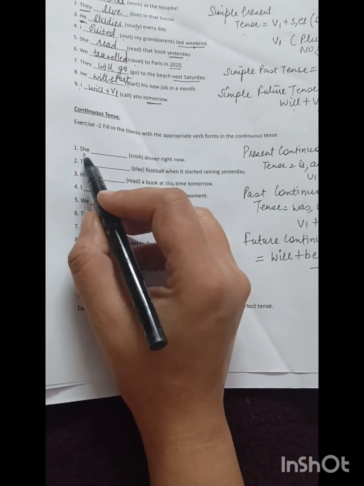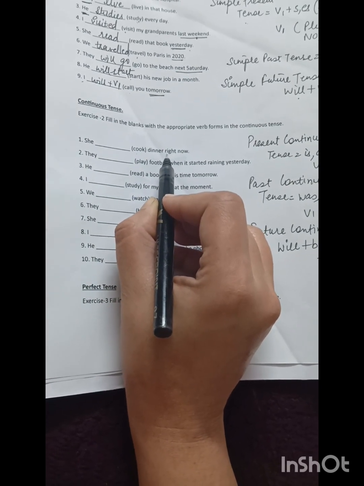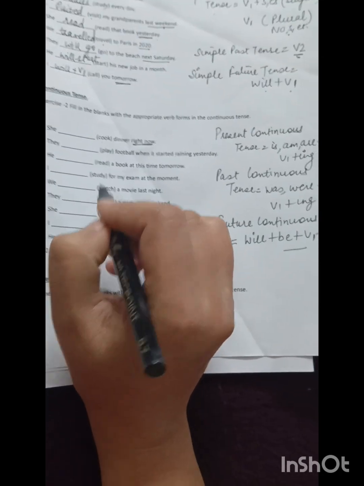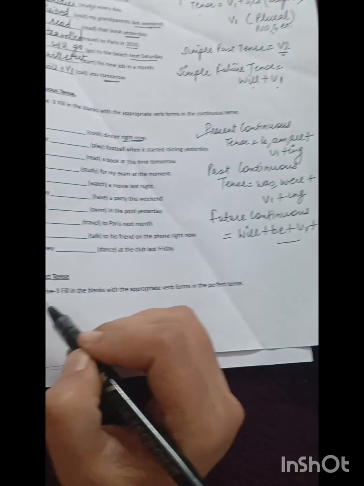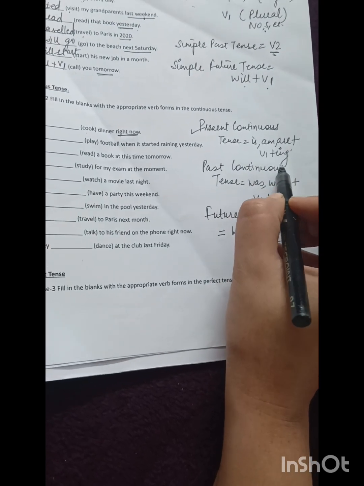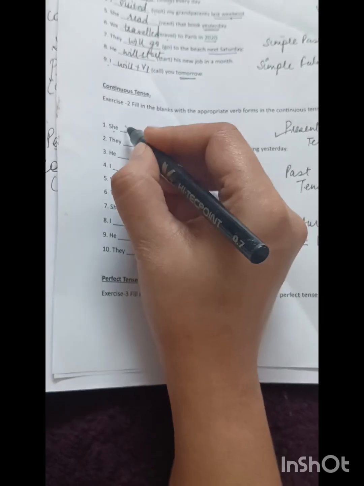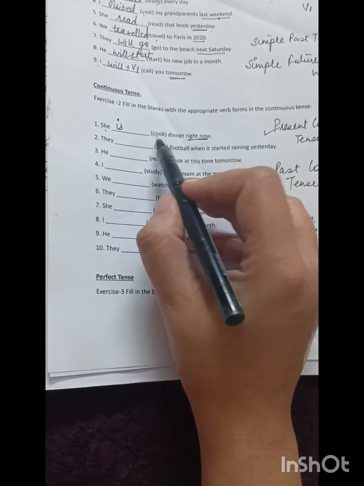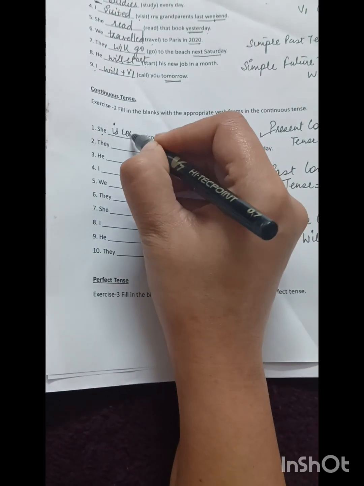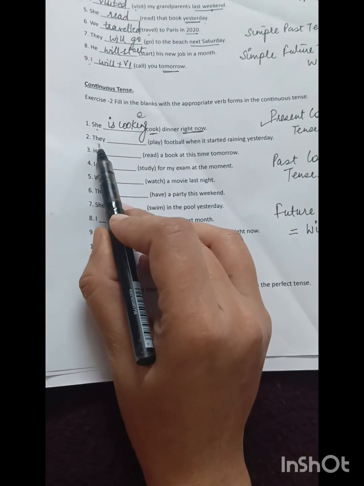So now she cook dinner right now. That means the action is happening right now. So we can refer it for the present continuous. So we have to apply the rule is, am, are plus V1 plus ing. Now she is a singular pronoun which is used. So we will use is. Now we have to cook. We have to change it into ing form. She is cooking. In the similar manner, they. They is plural.